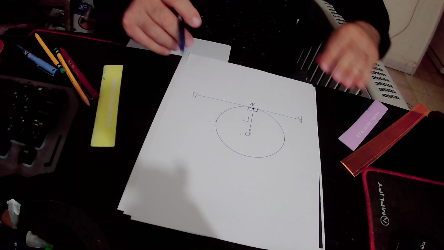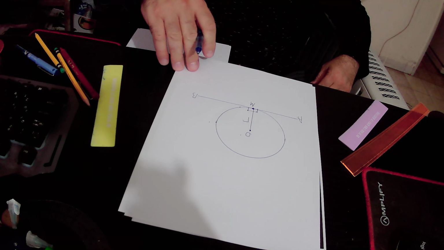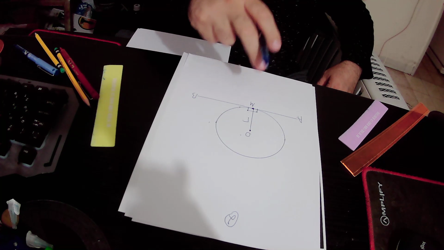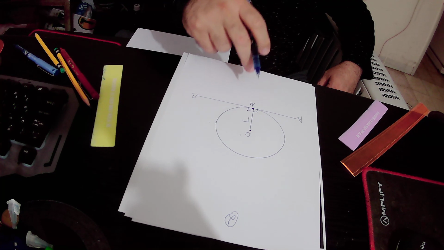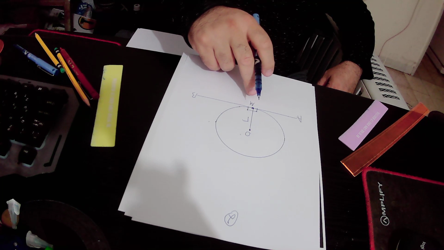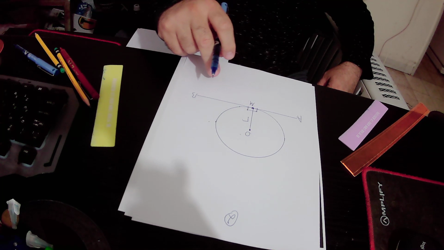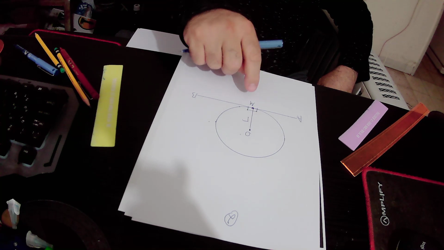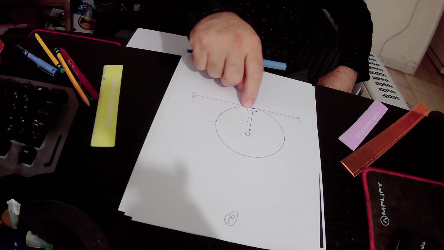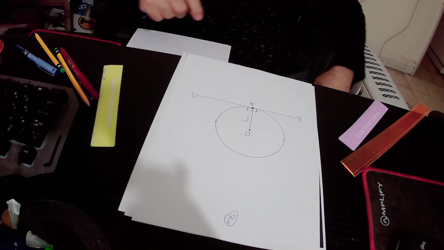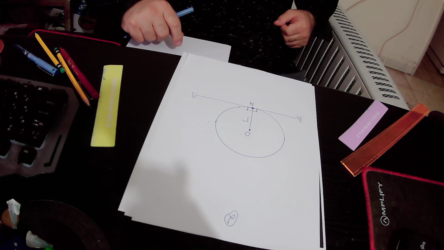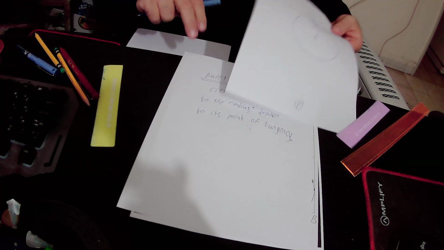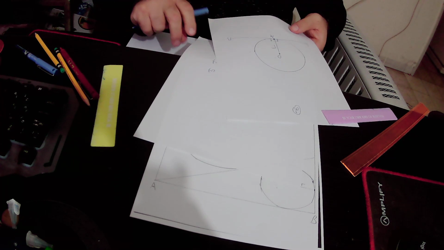So according to rule number 1, whenever you have a radius that is drawn to the point of tangency of a tangent, then the tangent will be perpendicular to this radius, that is to say this angle will be equal to 90 degrees and this angle will be equal to 90 degrees. Okay? So that was rule number 1.